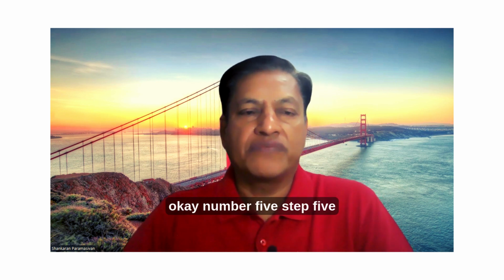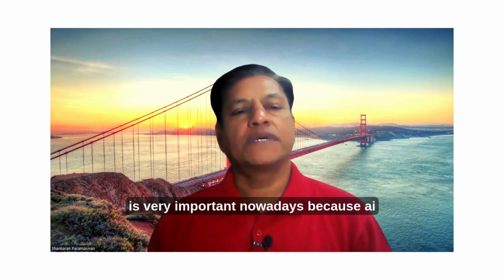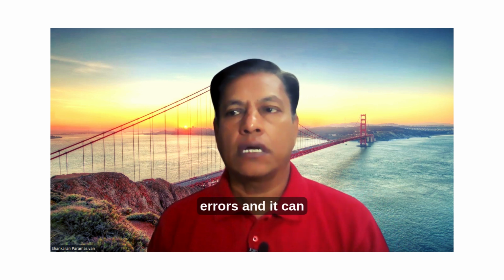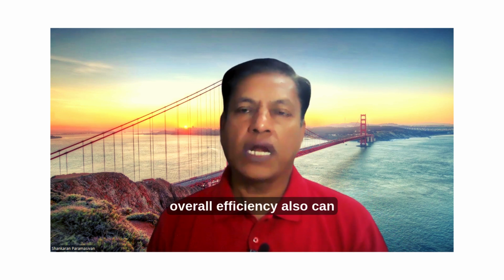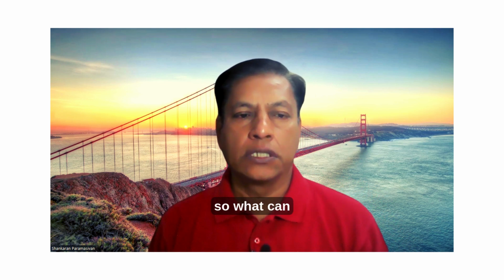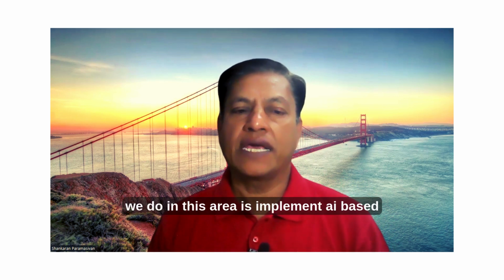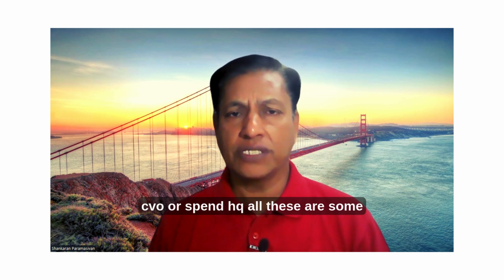Okay, step five is digital procurement and automation. This is very important nowadays because AI and automation can reduce manual errors, make things more consistent, and overall efficiency can go up. So what we can do in this area is implement AI-based spend analysis tools like Coupa, Sievo, or Spend HQ.